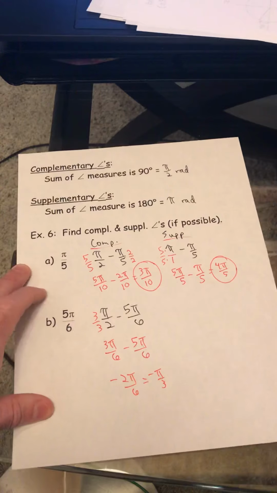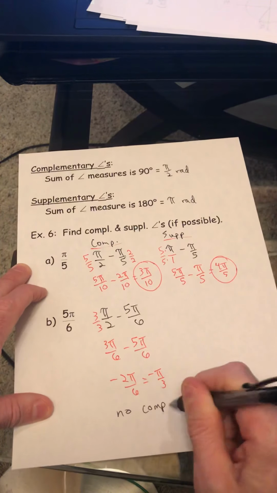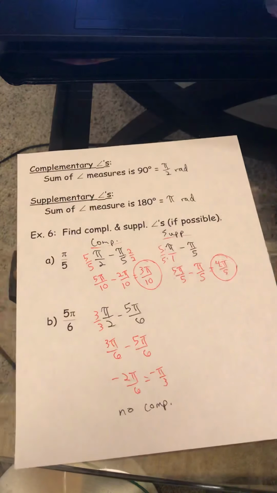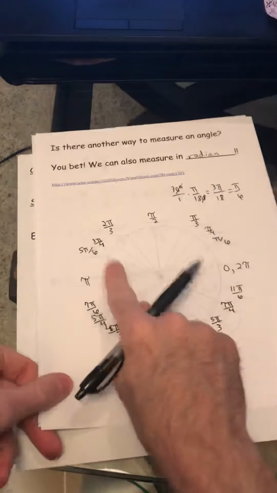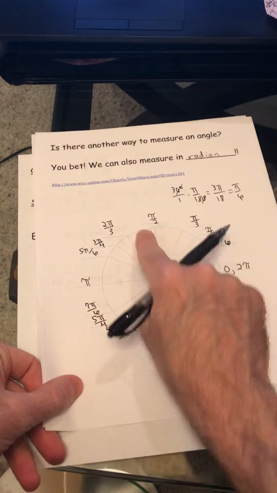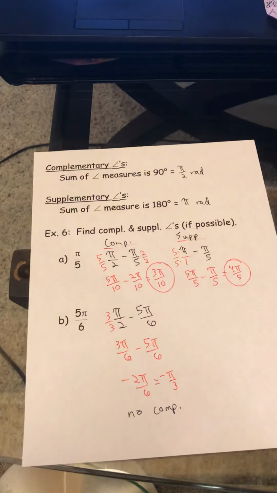Now, what that means, there is no complement. Well, hopefully that makes sense if we go back to our radian measure labels. 5 pi over 6 is above 90. So that's why it doesn't have a complement.